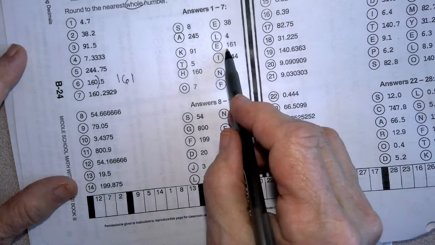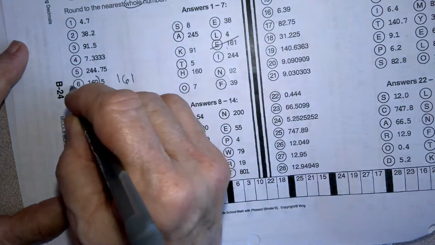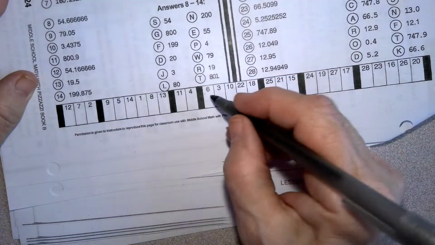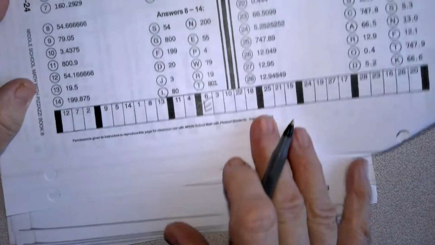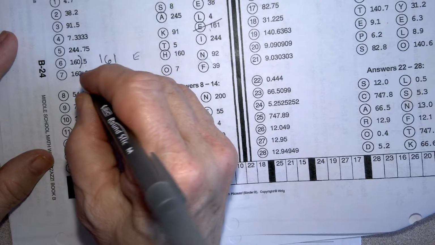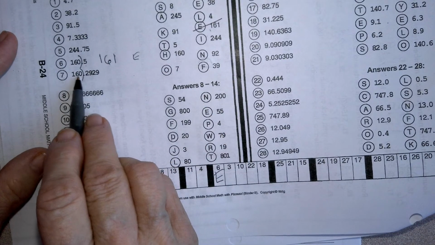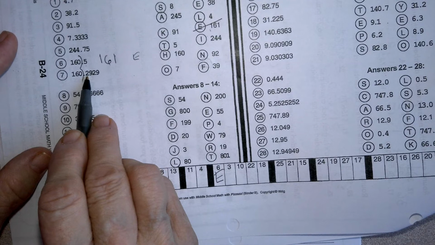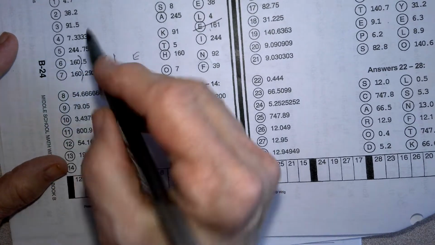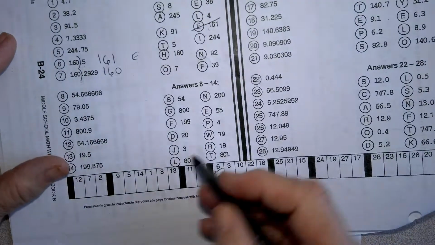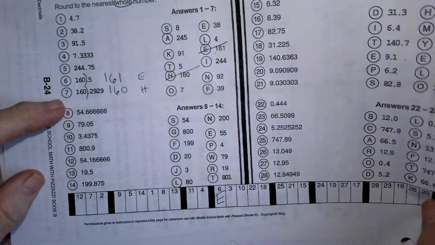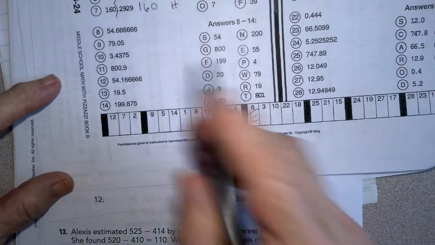And is that answer there? Yeah. So that's going to get the letter E. So where you see a 6 on the bottom, you're going to put the letter E. Then I'm rounding this one to the nearest whole number. Is that going to be 160 or 161? 161. What? Now, 160. Slow down. That's not even a 5. Okay, so it's going to be 160, and that is this one. And you're right, it is the letter H. So where you see the 7, you're going to put the letter H.